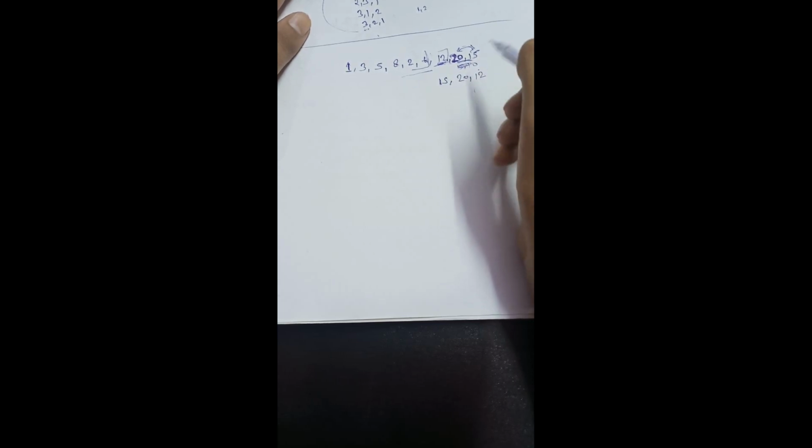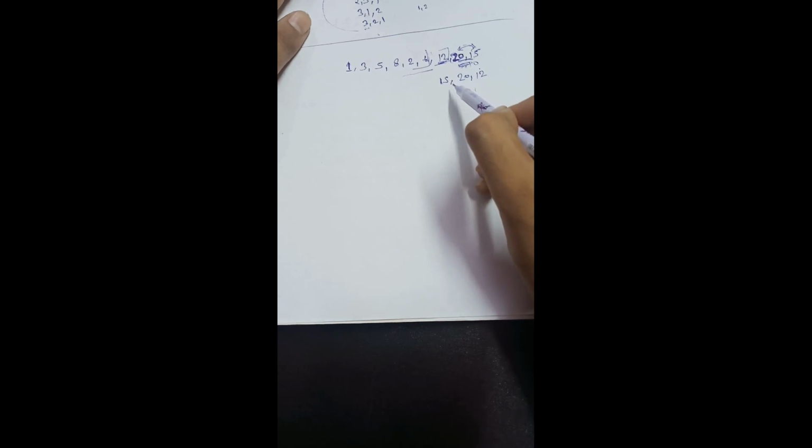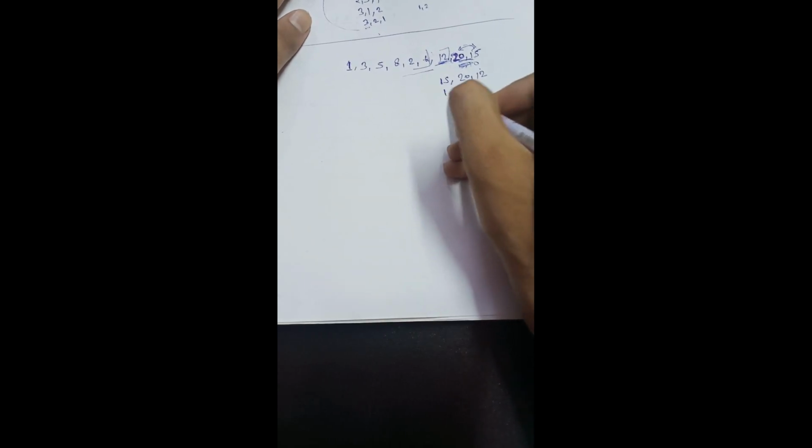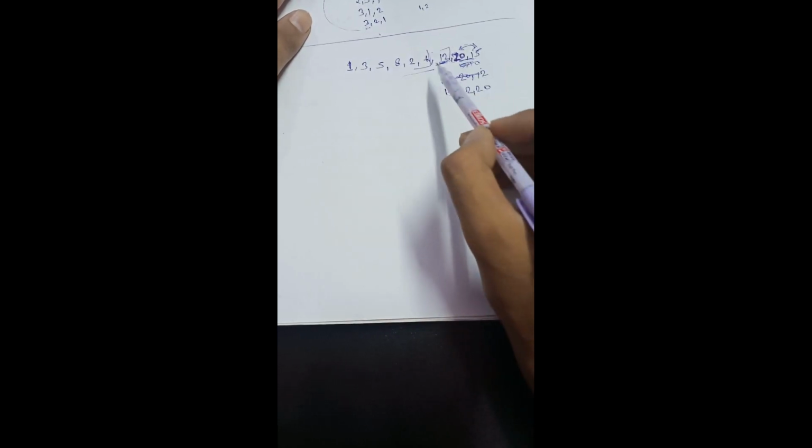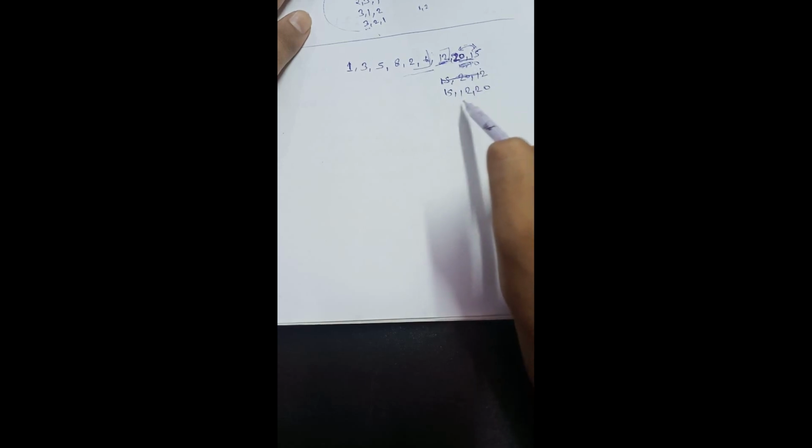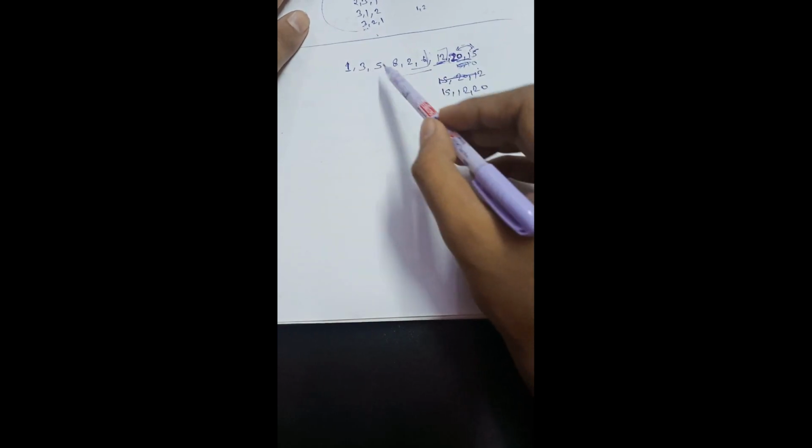If I replace 12 with 15, then it will become 15, 20, 12, but it is not the next larger number. 15, 12, 20 is my correct answer. So if I replace 12, 20, 15 with 15, 12, 20, then it will become the next permutation.